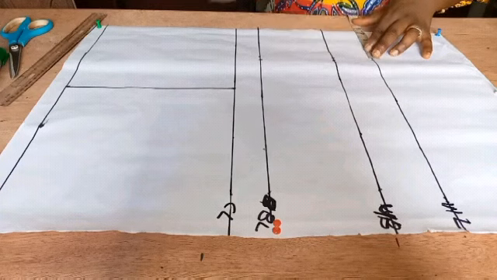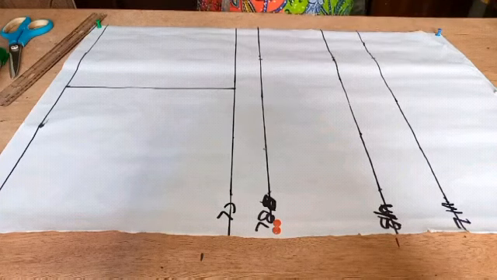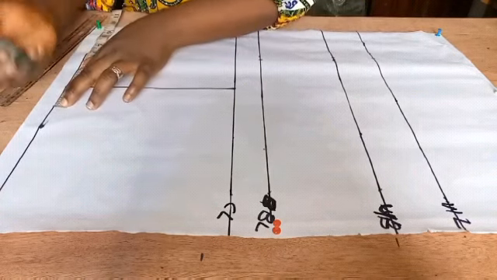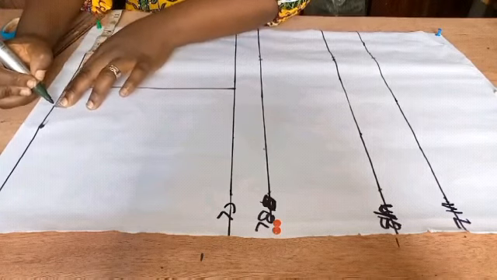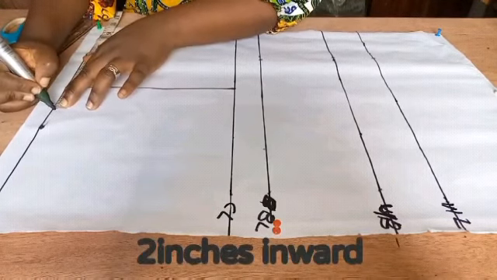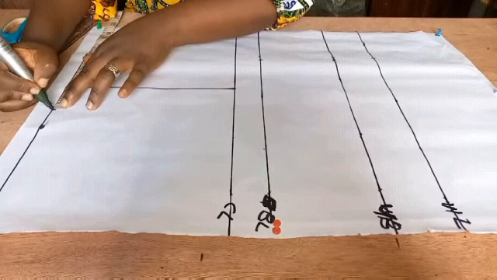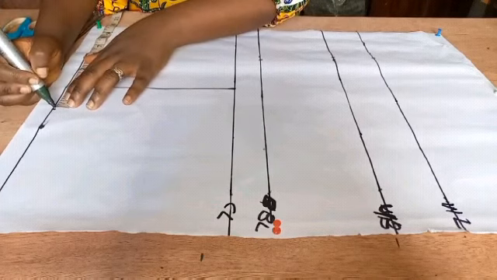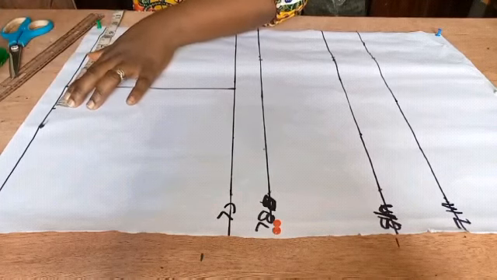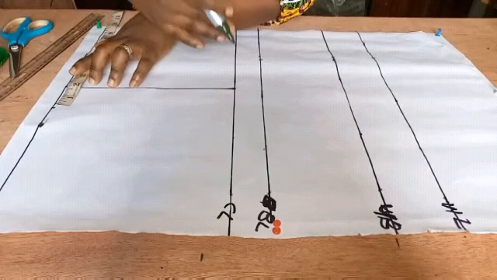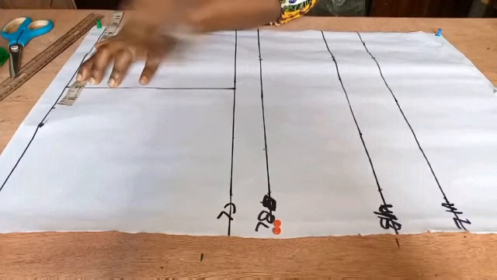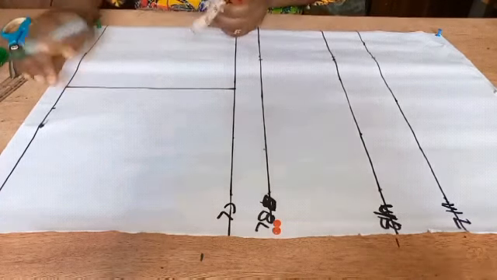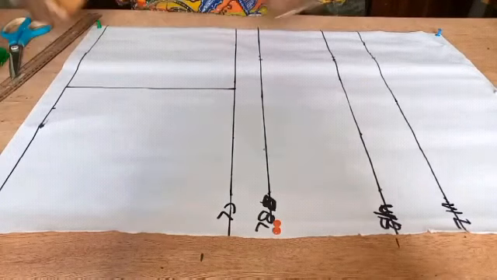So this is it. We'll go back to the shoulder. From here, we come to the shoulder line here. From here, we measure 2 inches inward. The reason why we are measuring these 2 inches inward is so that we won't be short of allowance when we are joining the bustier together, so that we won't be short of cloth material. That's why we add 2 inches to it.